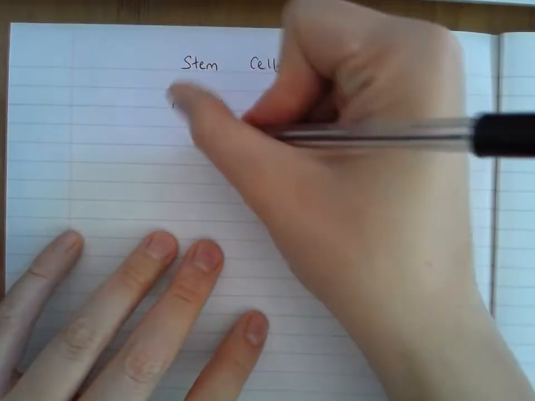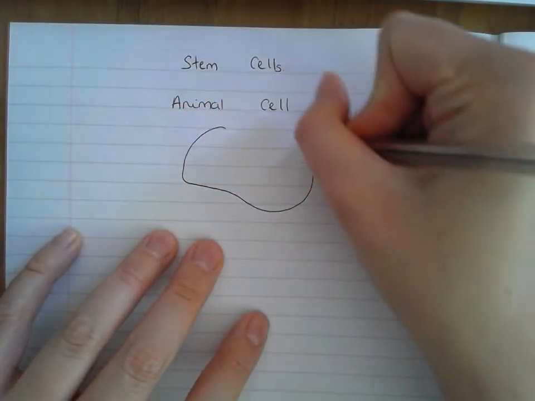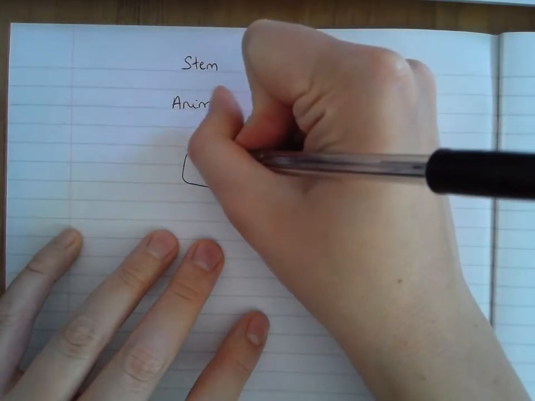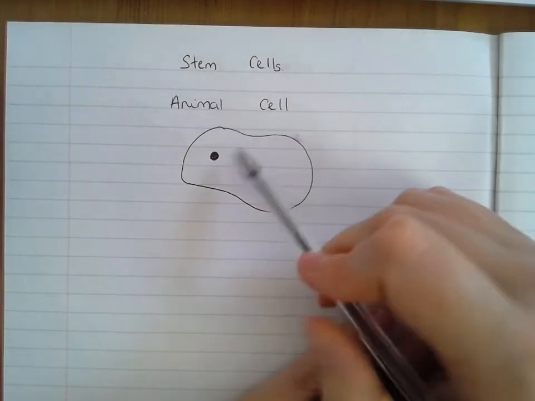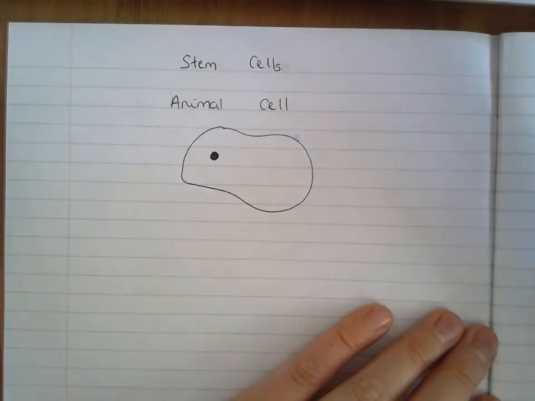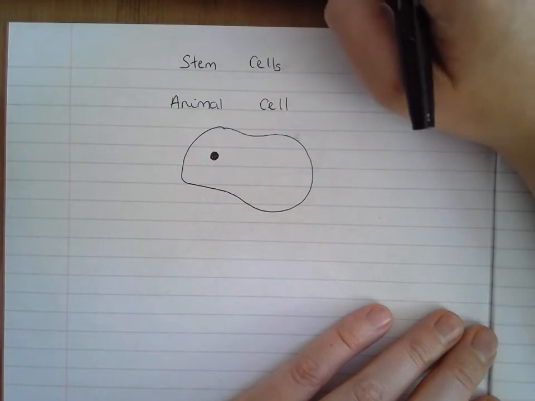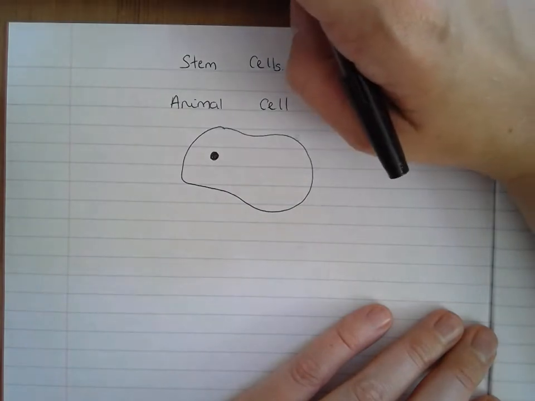Okay, I'm going to start by drawing just a general diagram for an animal cell. So I'm just going to draw out a bit of a blob shape. And I'm going to put in a dark structure there in the center. And what I want you to do is pause this video and label that diagram for yourself. And once you're happy with your labels, press play to see if they match mine.